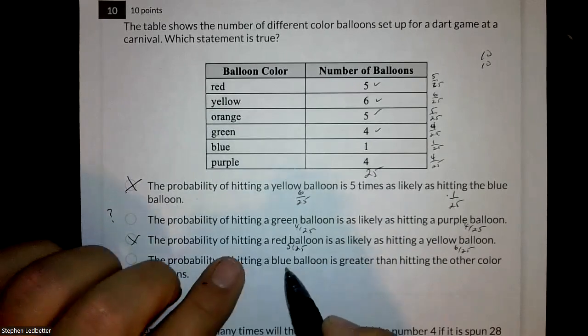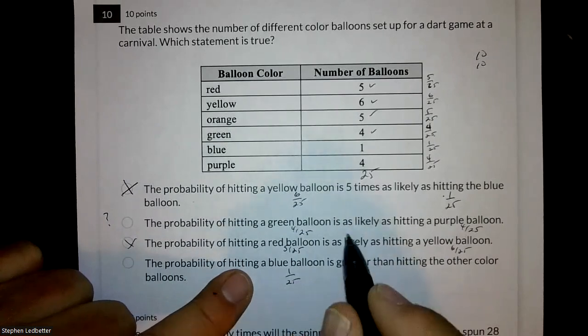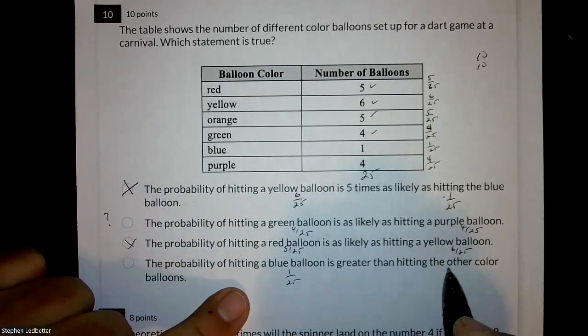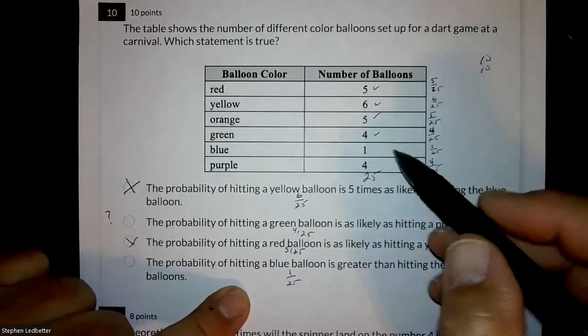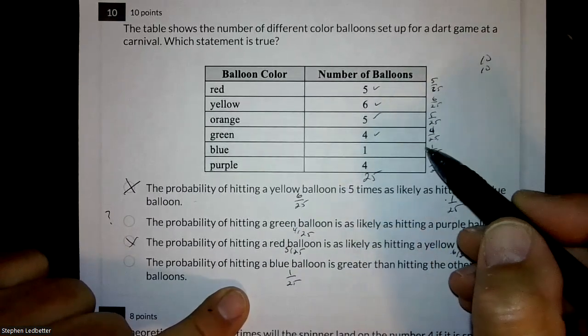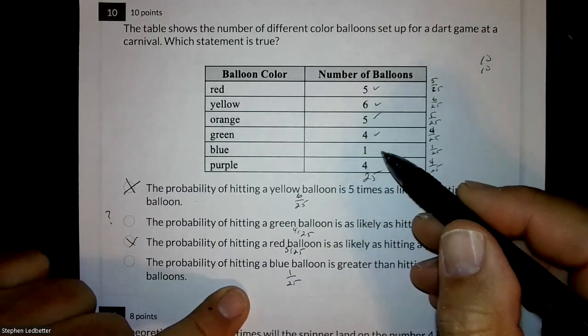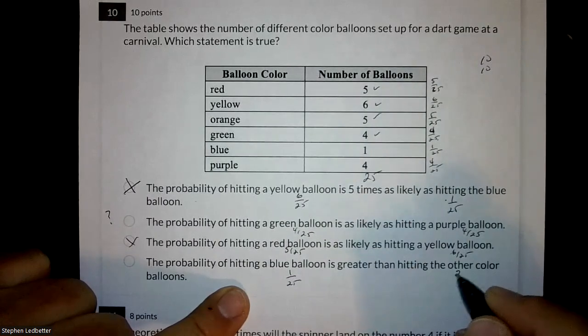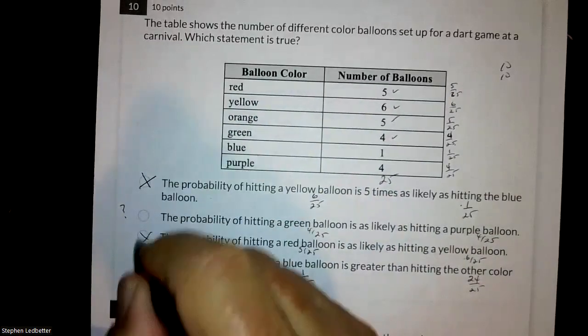The probability of hitting a blue balloon. All right, so the probability of hitting a blue balloon is 1 out of 25. Is greater than hitting any other color balloon. Well, the blue balloon is one of those. So that means the rest of them, if there's 25 balloons and one of them is blue, that means 24 out of 25. The probability of hitting a blue balloon is greater. Is that possible? No, because 24 is greater than 1. So my answer here has got to be this one.